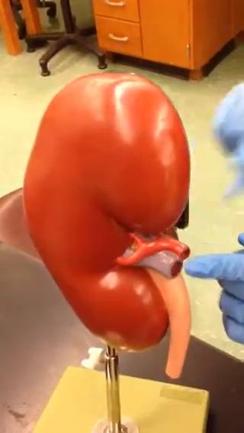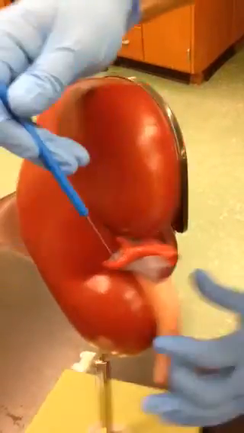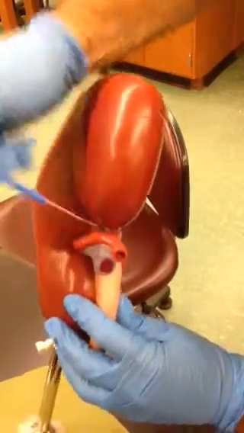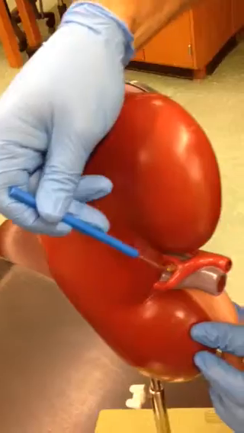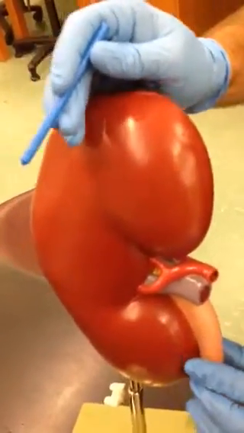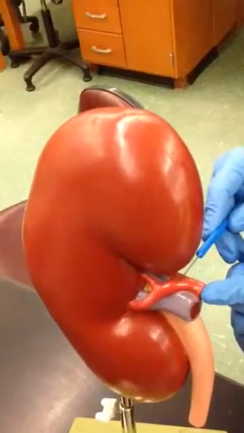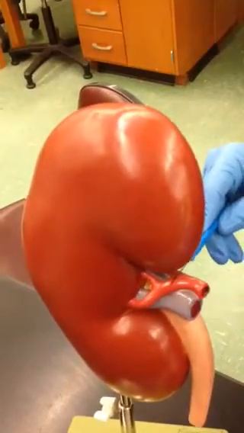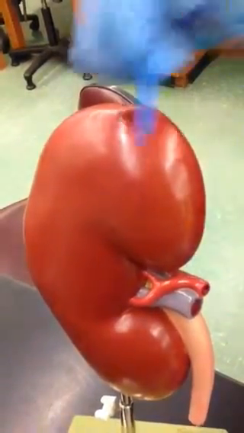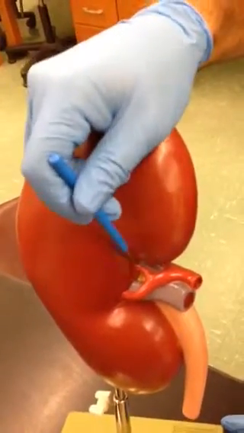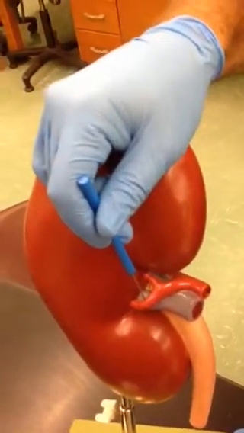Once the renal artery starts to branch, so you see there's one branch that comes in this way, and then another one here and here, those branches are called segmental arteries. So again, from here to here, and it continues this way, is the renal artery, and then once the renal artery branches, it's called the segmental artery.